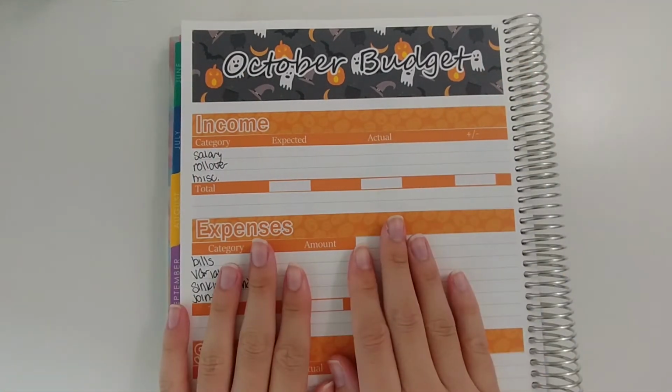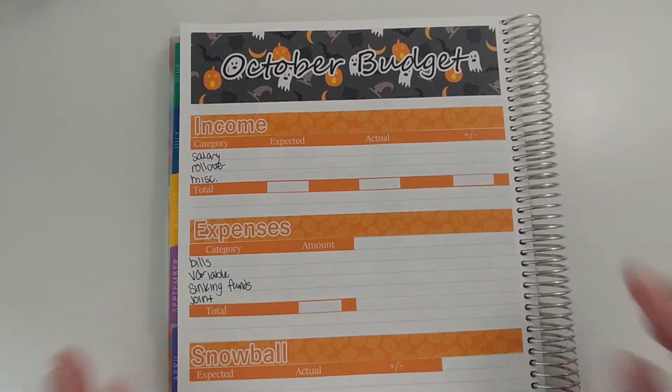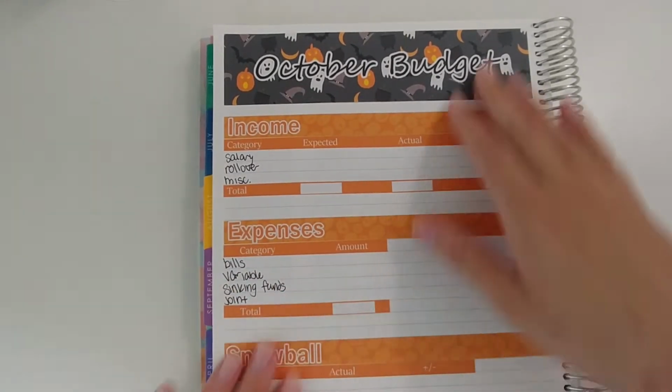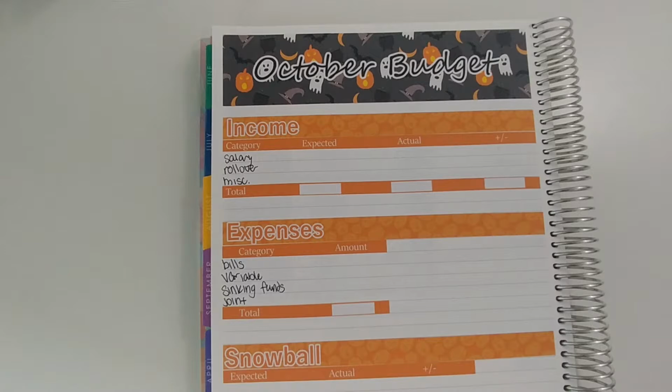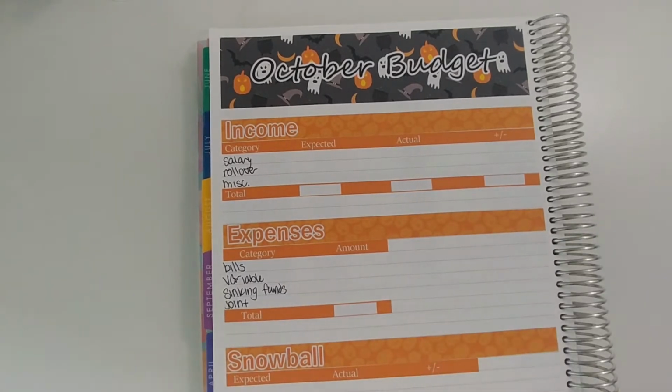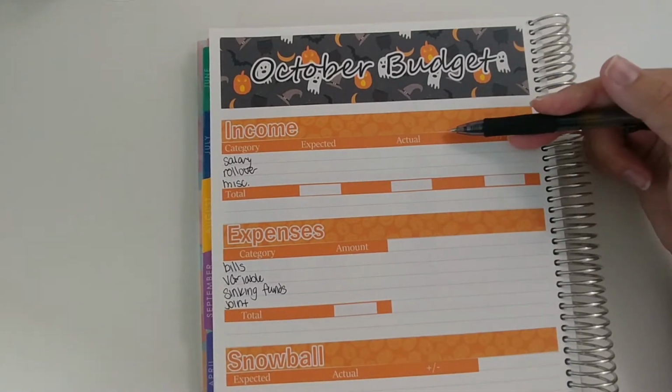Today I will be going over my budget for the month of October. And here is my kind of overview page. It's the page before the month starts. And I will get started with my income portion here.